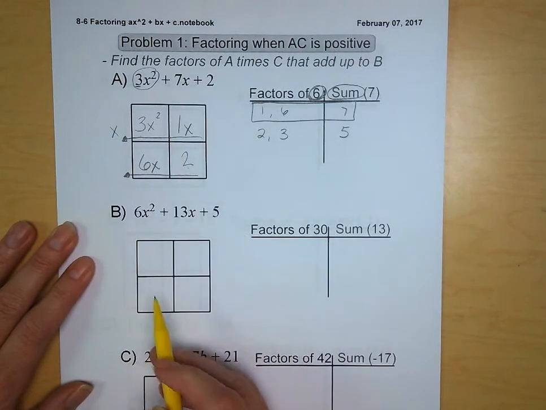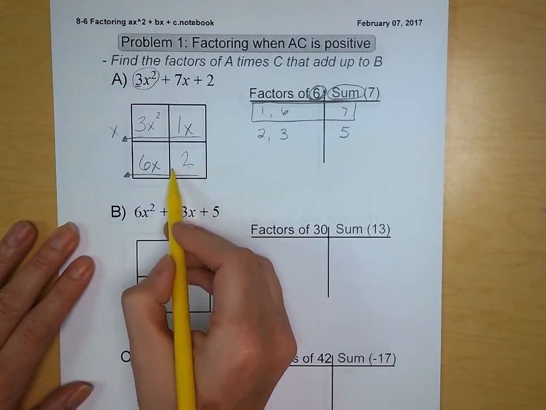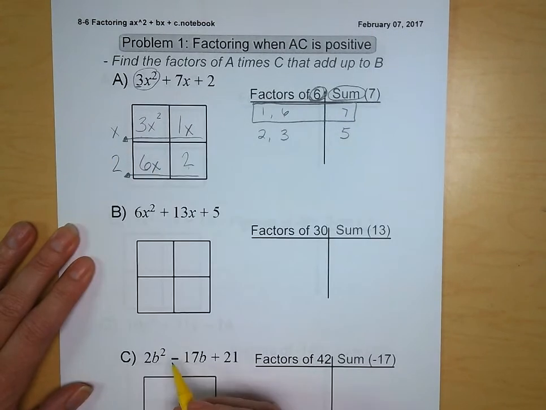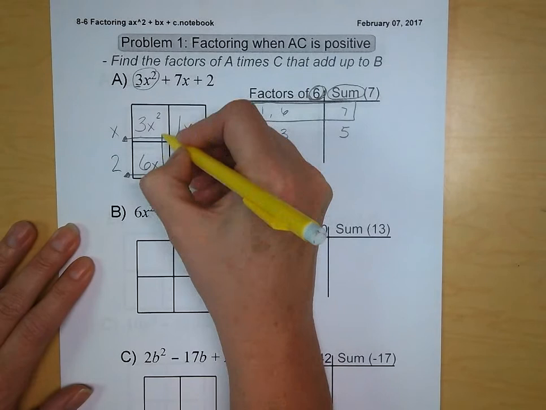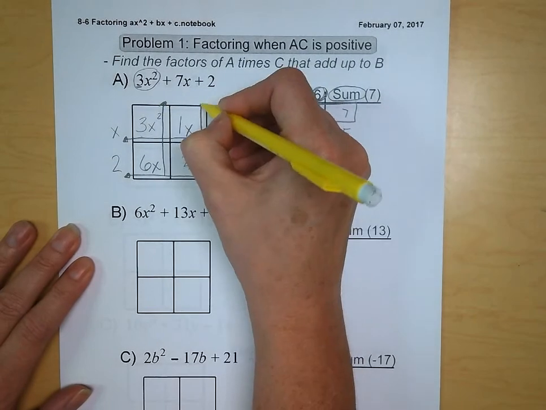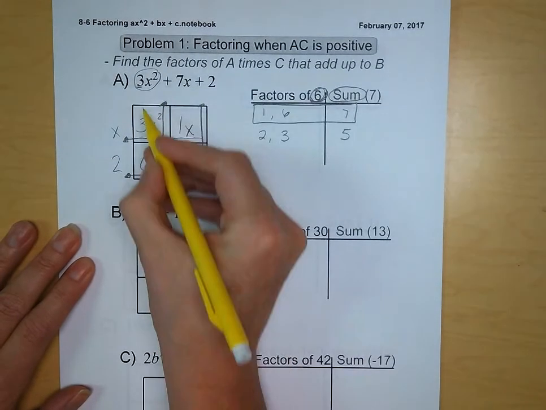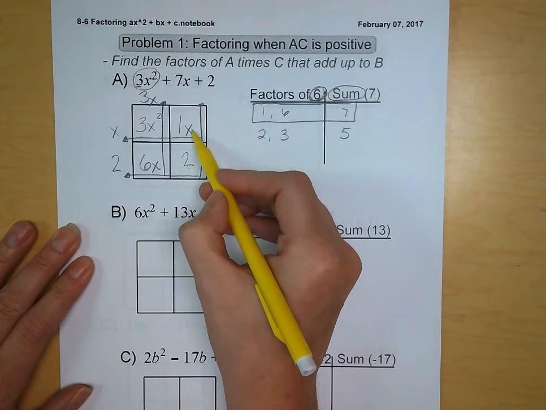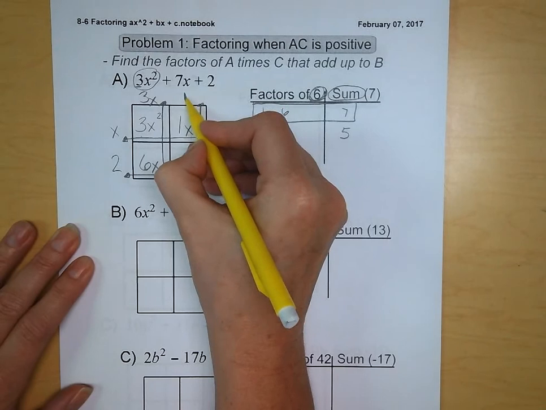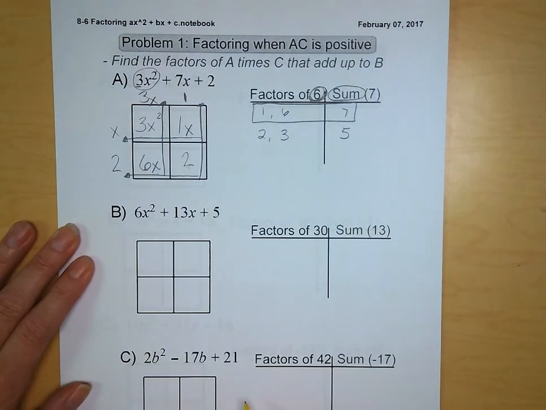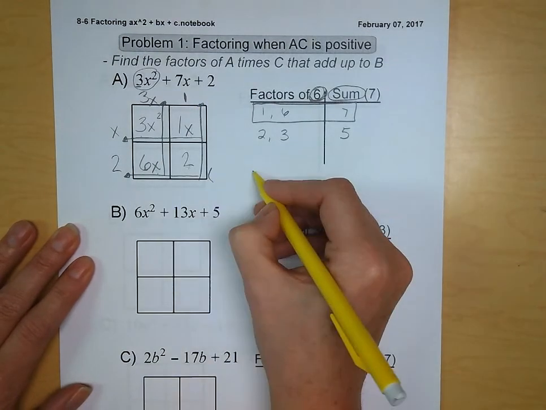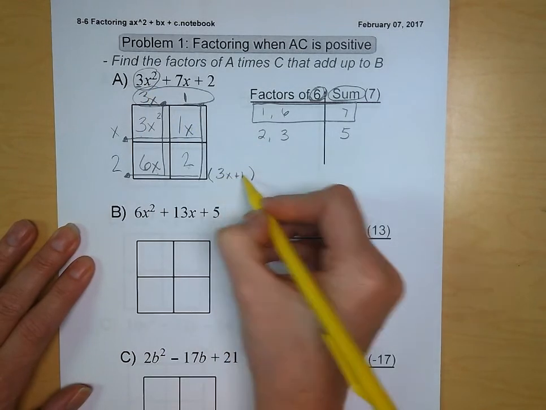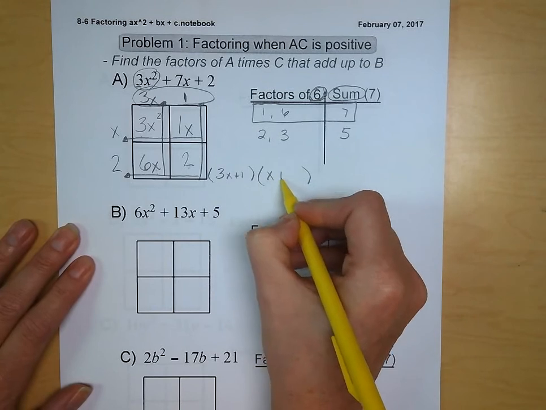That's it. What are the common factors of 6x and 2? We have a positive 2. If we go up, what are the common factors between 3x squared and 6x? We have a 3x. And between 2 and 1x, we just have a 1. So our factored form is going to be 3x plus 1 and x plus 2.